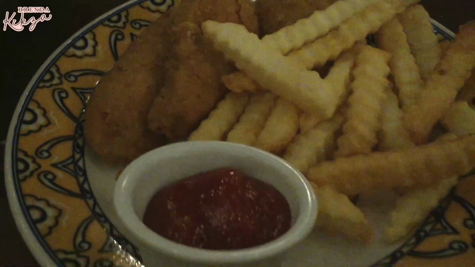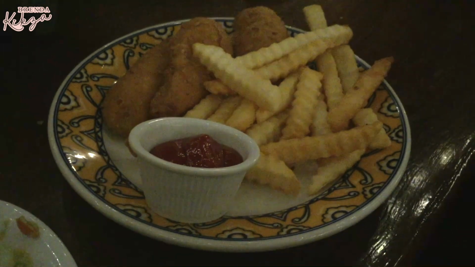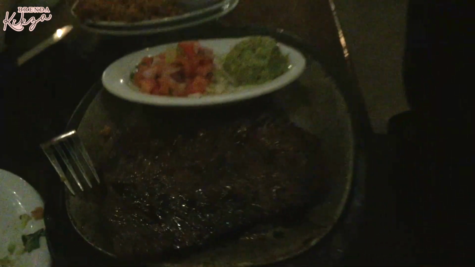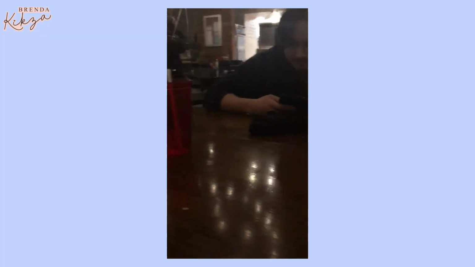And for our entrees, my mom had some chicken enchiladas, my dad had some chicken fajitas, and I had some veggie fajitas. My fajitas had some zucchini, red pepper, green pepper, and a huge piece of grilled mushroom, as well as a side of rice and guacamole. My little brother Jay, he got some fries with chicken tenders and some ketchup. As for my brother Miguel, he had some carne asada, or sort of like steak, as well with a side of rice, beans, guacamole, and pico de gallo.